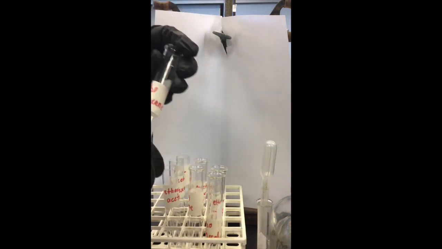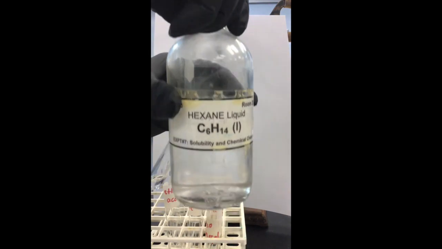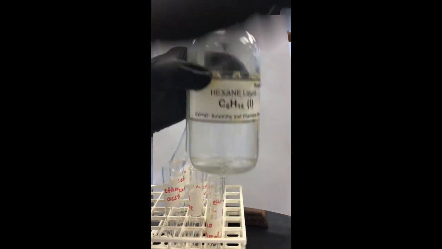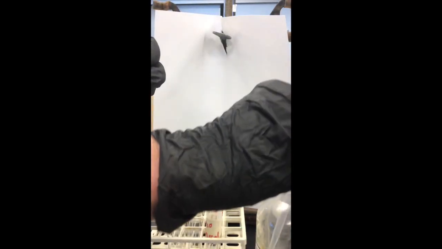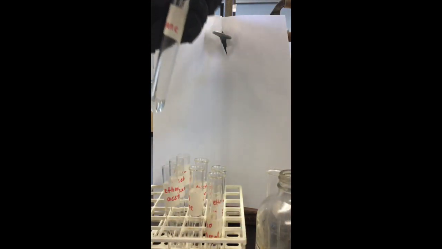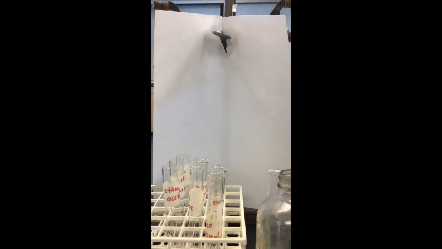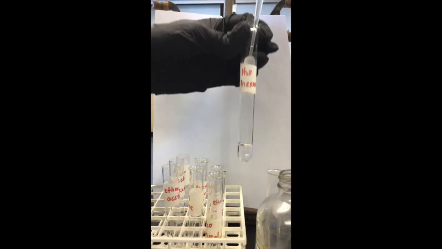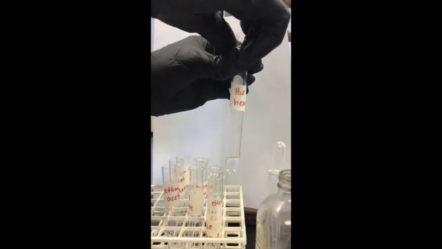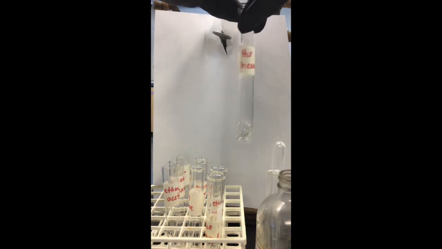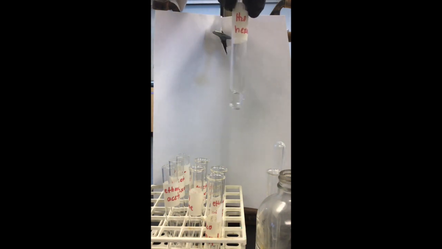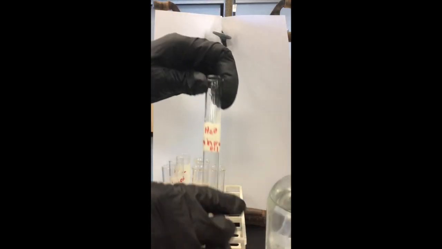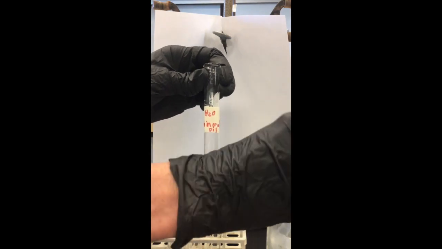The next one we have is water and hexane. Our next two solutions are water and mineral oil.